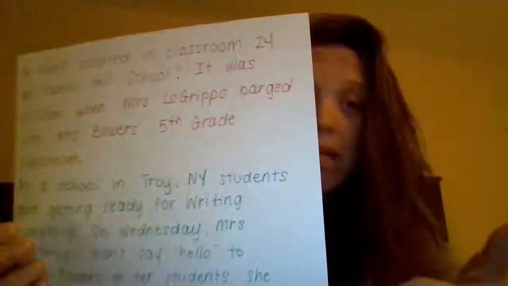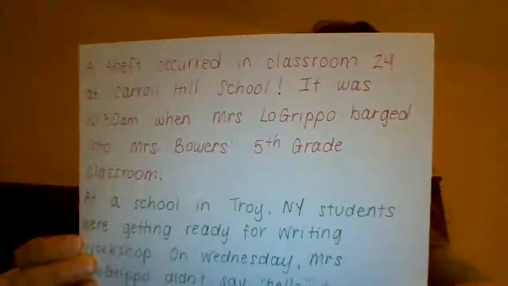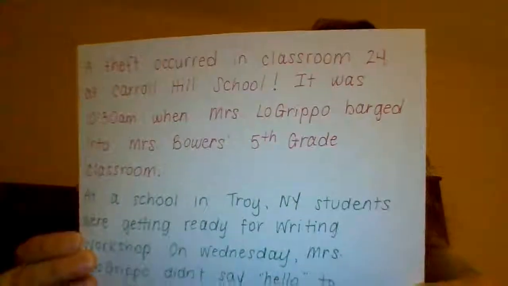So notice right there at the very beginning, I have the most important information that there was a theft, where it occurred. It happened in classroom 24 at Carroll Hill at 10:30, and the who. It involved Mrs. LaGrippo and Mrs. Bauer's 5th grade class. That's the most important information. So I put that at the very beginning of my article.